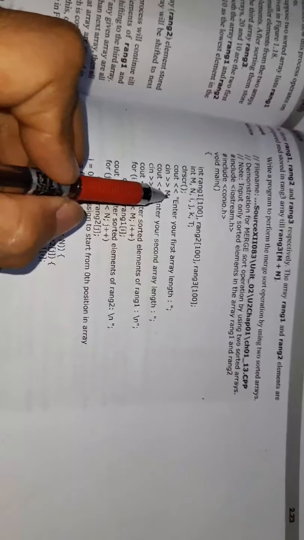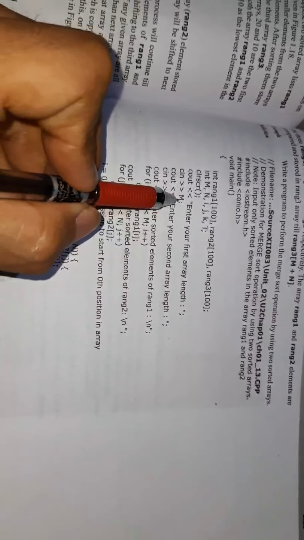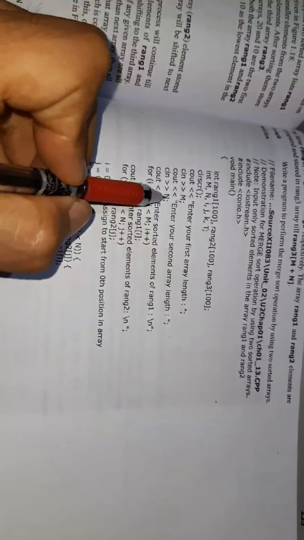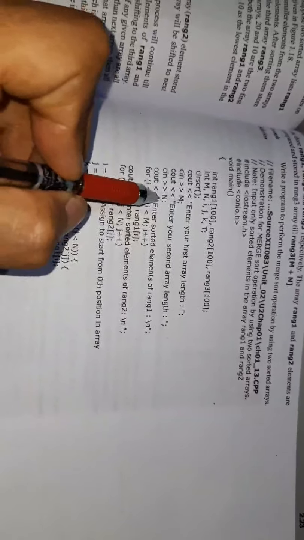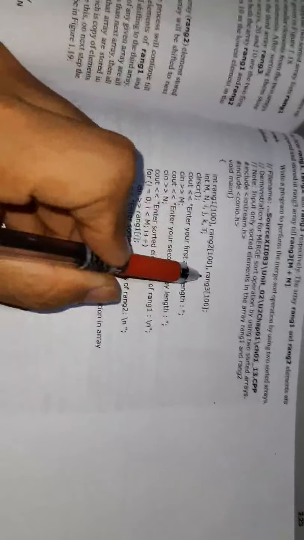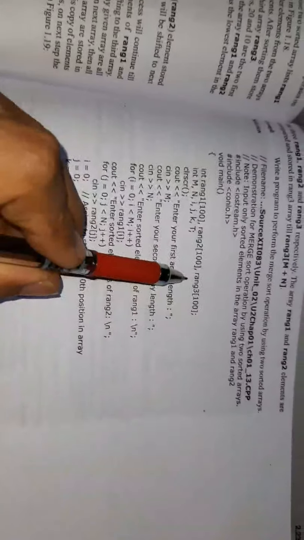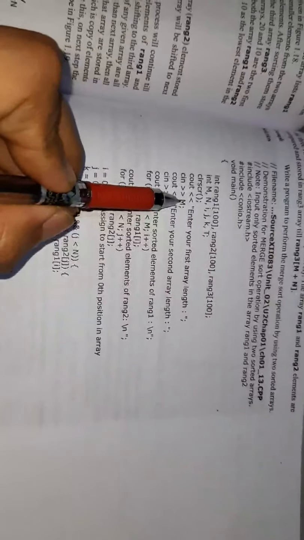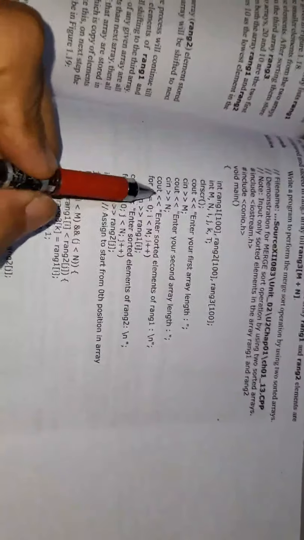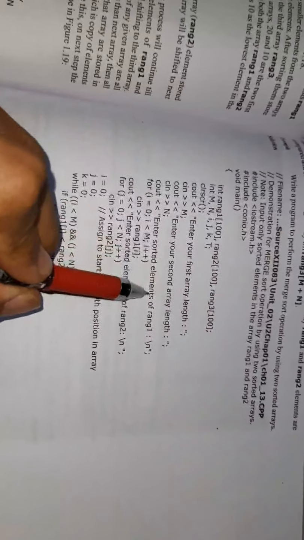Because it is based on the length of the first array and the length of the second array. The combined summation of these two will form the third array. So that will be done at the last. So we do not need to enter the length for this third array because it will be based on m plus n.